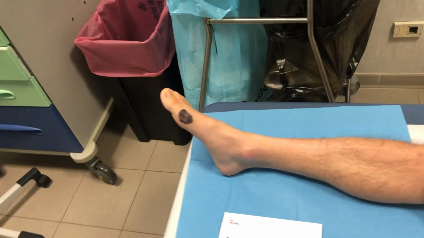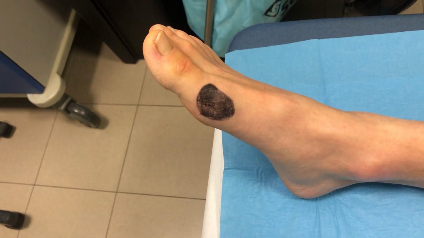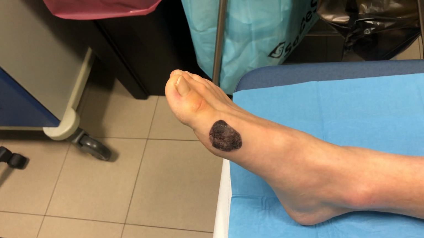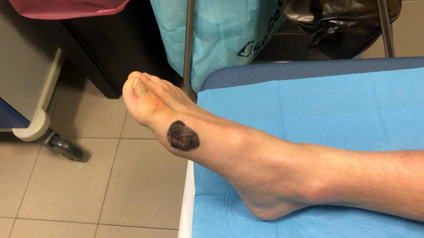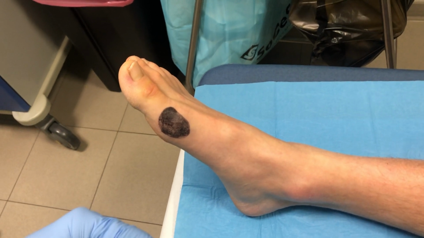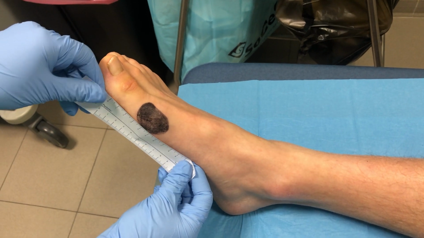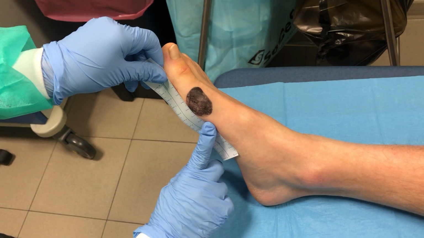But we can also have a detailed imaging of the lesion, together with the dimension that can be measured by putting beside the lesion a graduated centimeter in order to give an idea of what the dimension of the lesion could really be.